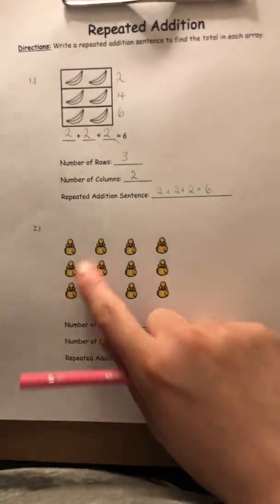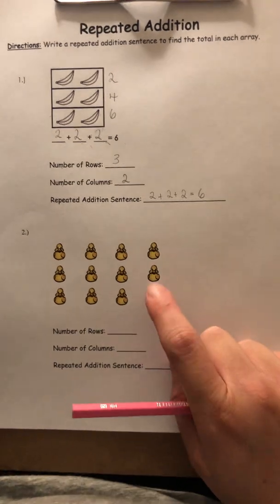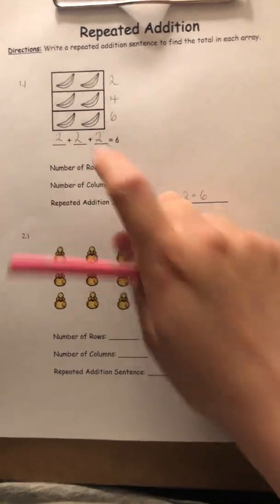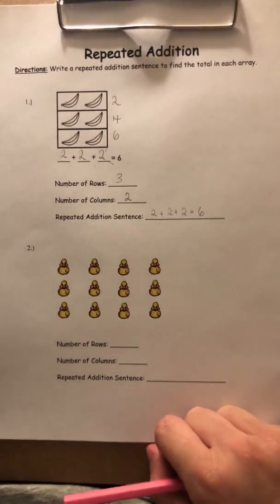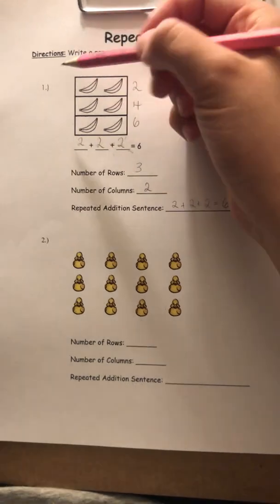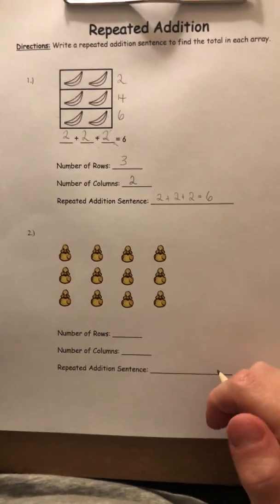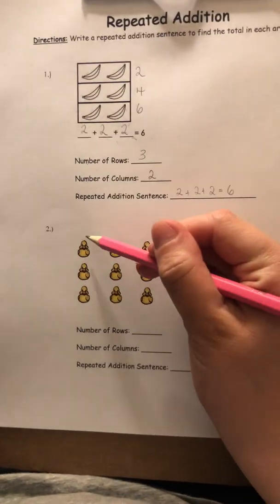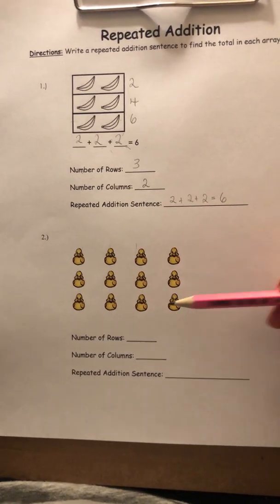As you can see, I have my cute little ducks in the second problem. So my ducks, underneath them, I do not have a hint to help me figure out this repeated addition sentence. But that gives me more choice because I can either use the number in each row or the number in each column to figure this out. I'm going to use the number in each column. So I can see there is 1, 2, 3, 4 columns.